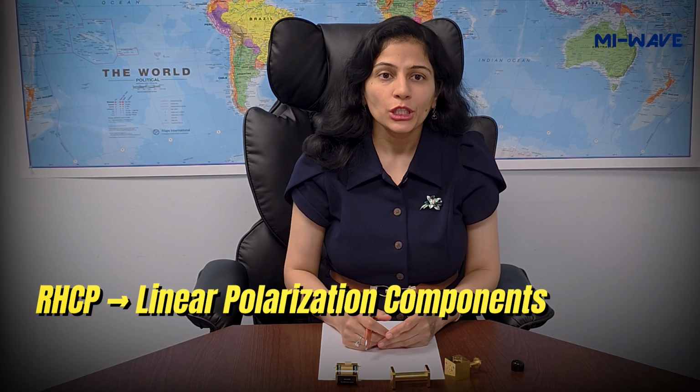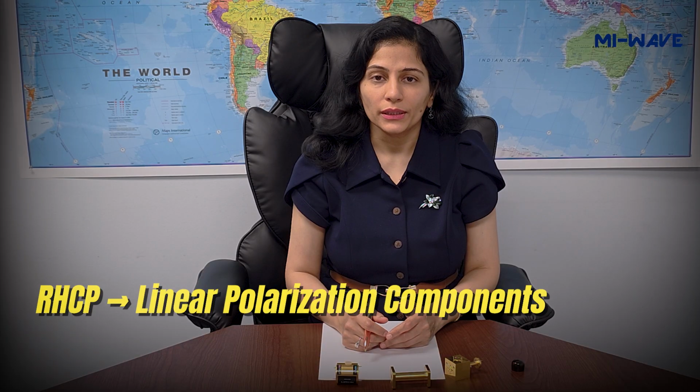Now let's look at the receive direction. When the RHCP signal enters, the polarizer converts RHCP to linear polarization components. The polarizer does not create RHCP or LHCP from an incoming circular signal. Instead, it converts the circularly polarized wave into two orthogonal linear components. At the output of the polarizer, we now have a vertical electric field component and a horizontal electric field component with the required phase relationship.